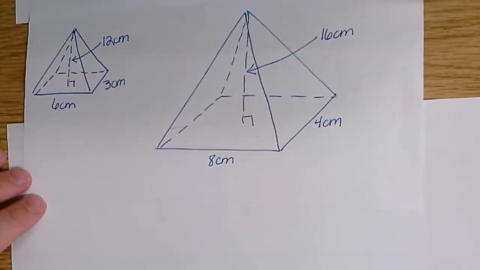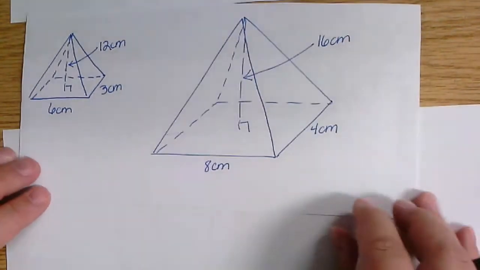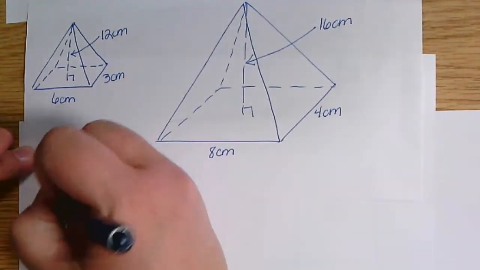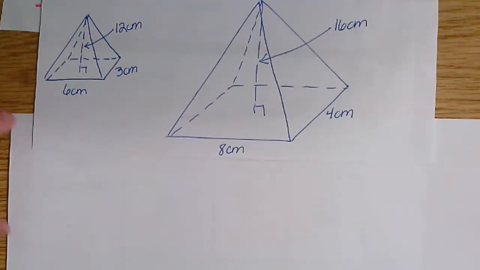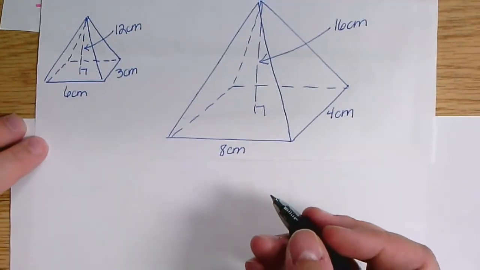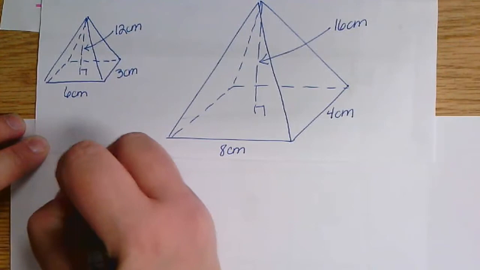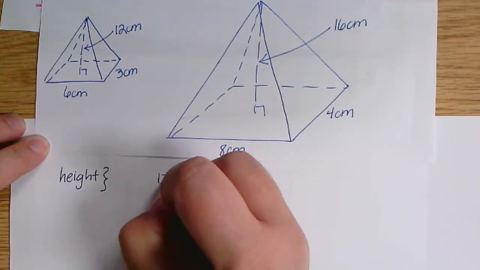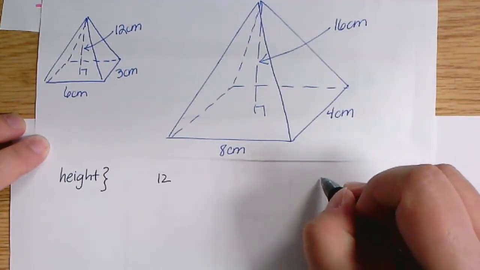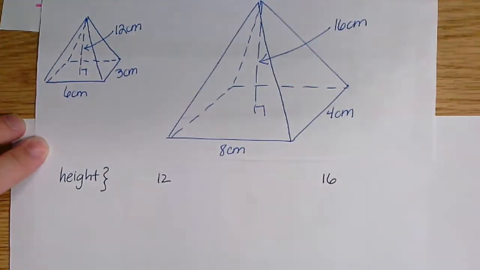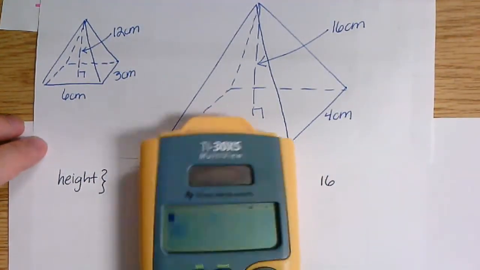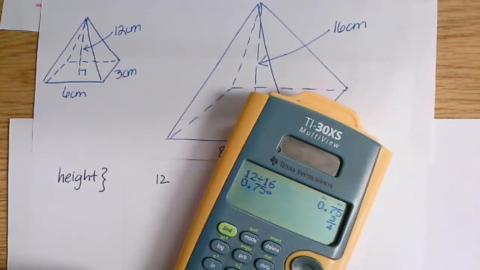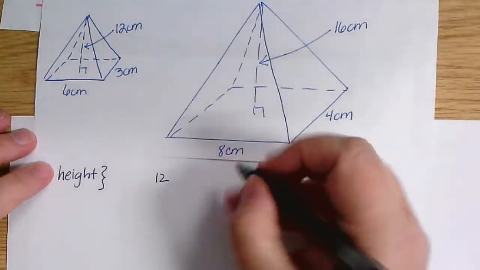First off, I'm going to compare just some item of length. And let's just do the heights. Those are easy to identify. So let's compare my heights. And actually, I trimmed my paper so I had a little bit more room to write. So my heights were, small pyramid has a height of 12. Large pyramid has a height of 16. Ratio 12 to 16 simplifies to what? 12 over 16. As a fraction, that's 3/4. So I'm going to go ahead and say that's a 3 to 4 ratio.